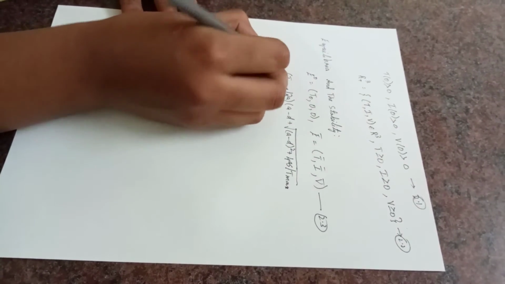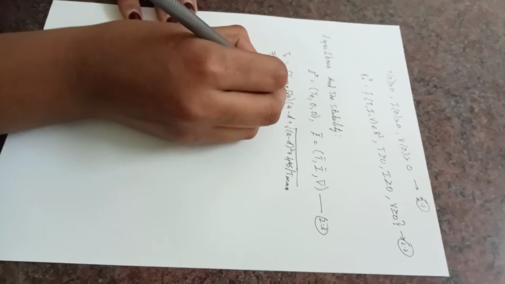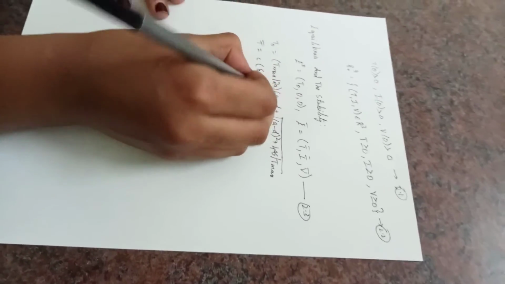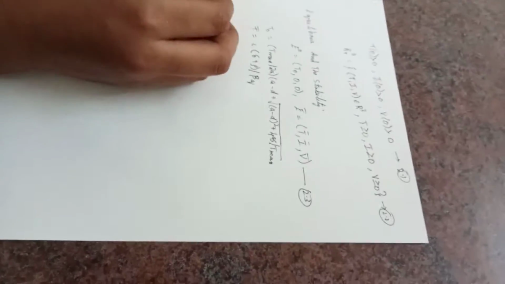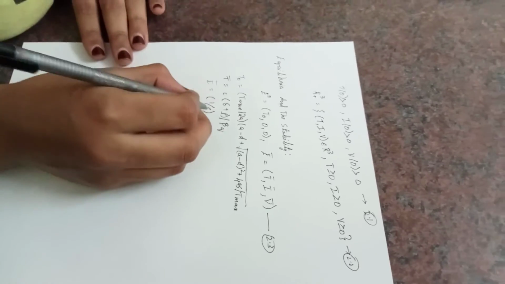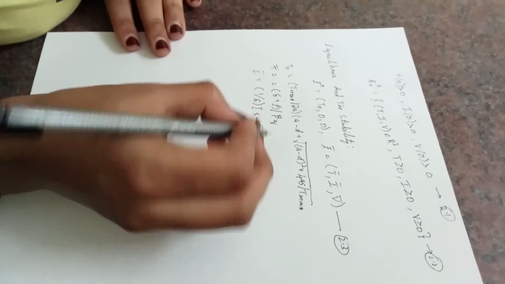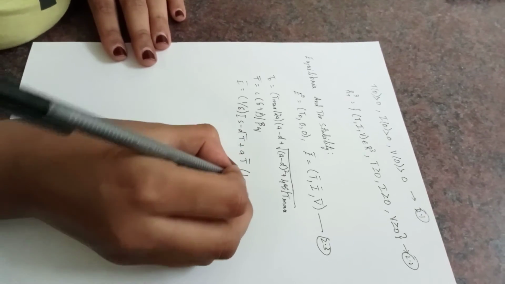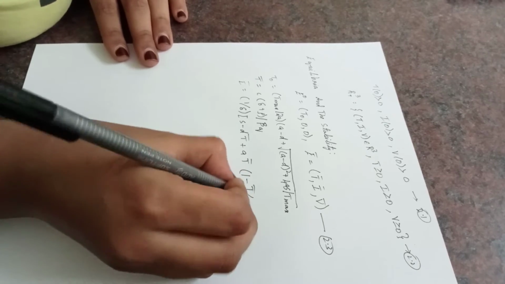T bar is equal to C into (delta plus rho) divided by beta into Q. I bar is 1 by delta into S minus D T bar plus A T bar into 1 minus T bar divided by T max.